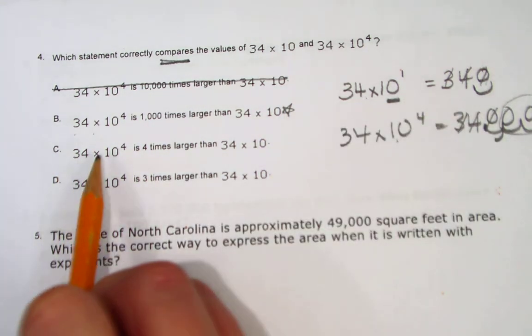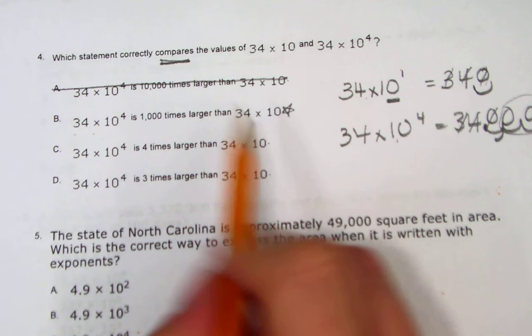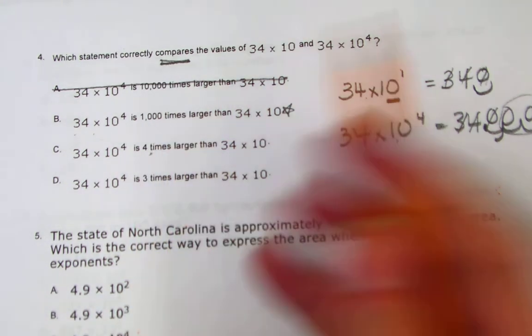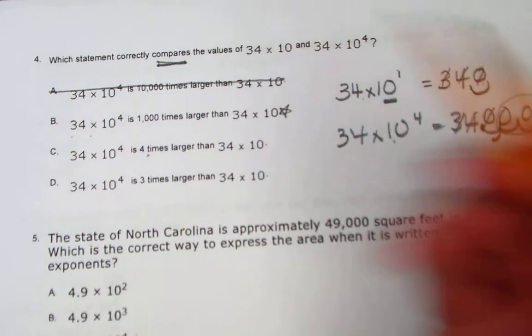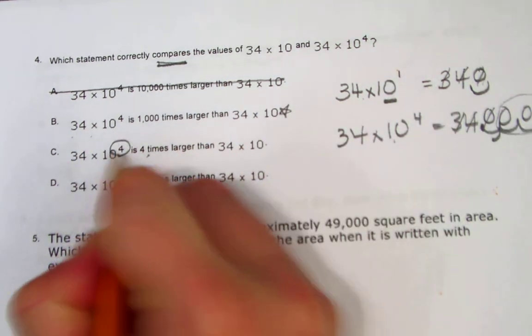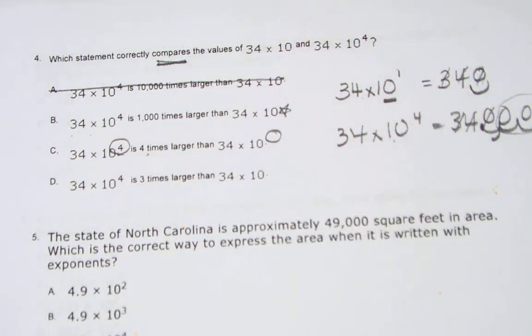And then you have 34 times 10 to the fourth is 4 times larger than 34 times 10. 4 times larger, am I multiplying it by 4? It's not giving me physically enough information. Yes, I can understand why you're saying it's 4 times larger because of this 4 and this doesn't have a 4. That's not what it means. 4 times larger is basically taking that number times 4 instead of 34 times 3,400.